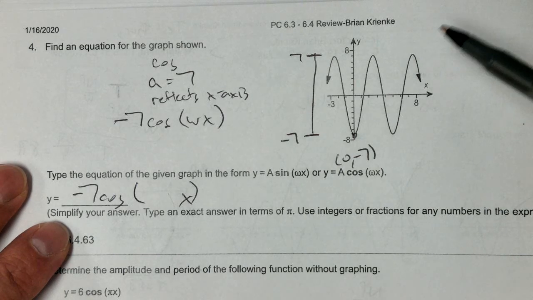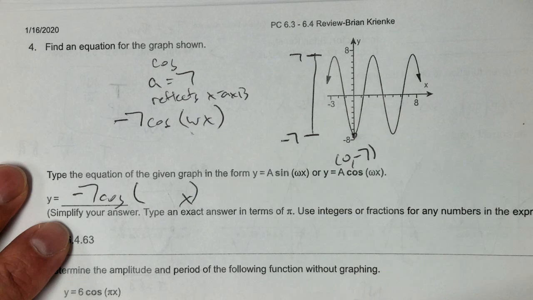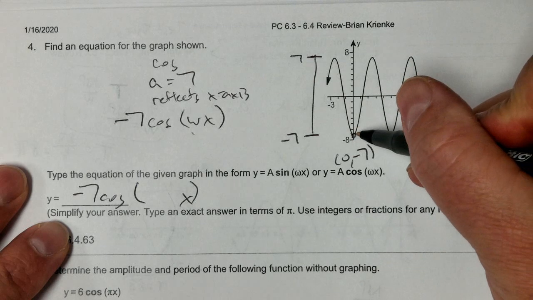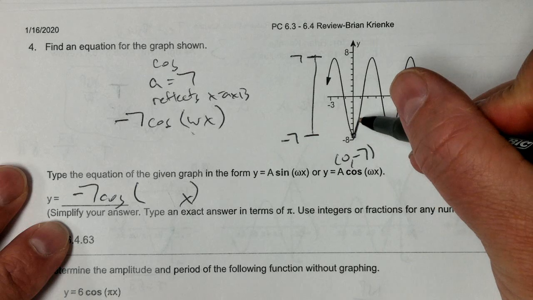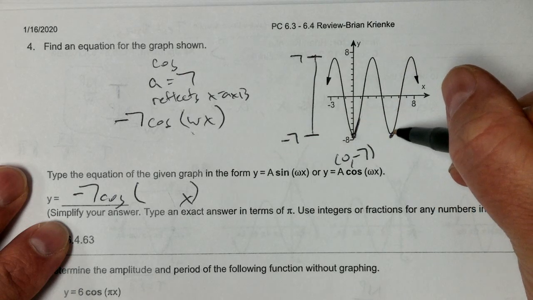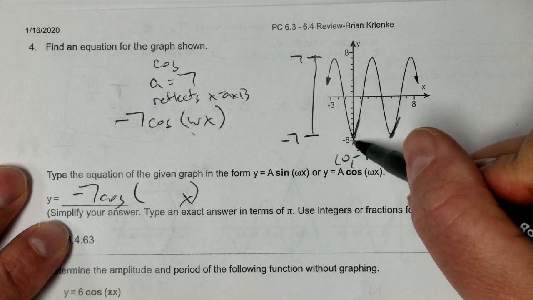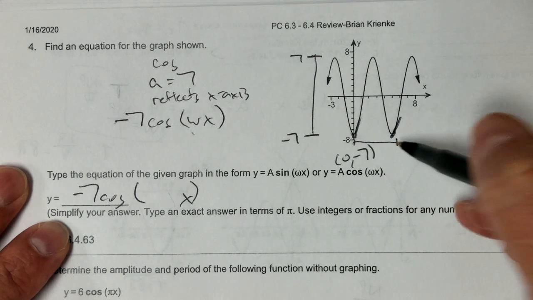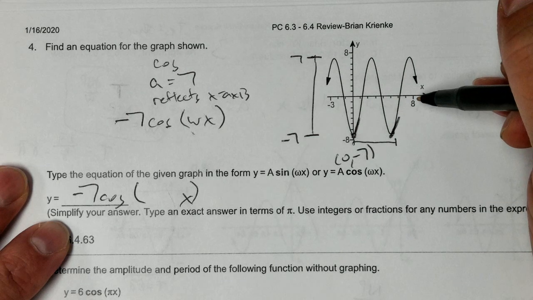Okay, so our next part is, in order to get the w, we have to figure out the period. So basically, you can see at this low spot, it's starting to go up, and at this low spot, it's starting to go up. So that means this is 1 period worth. And so this is counting out to 8.